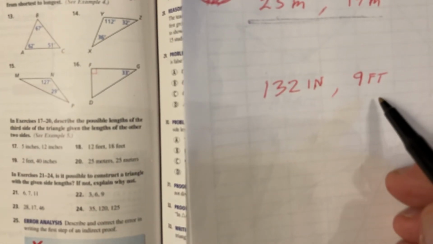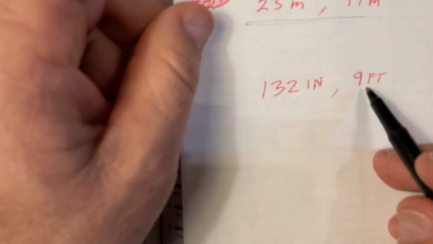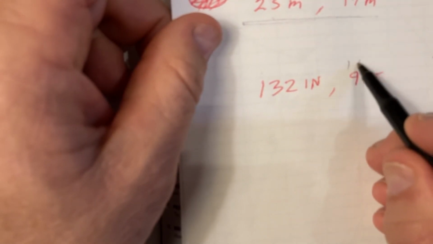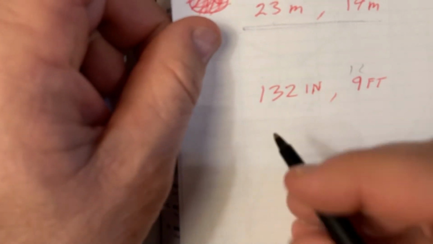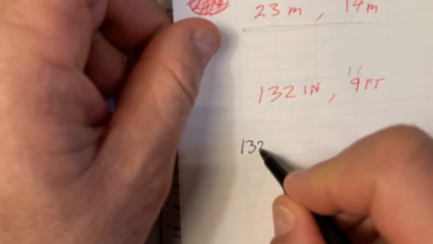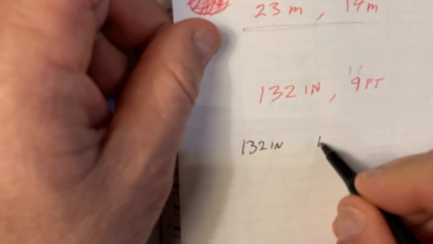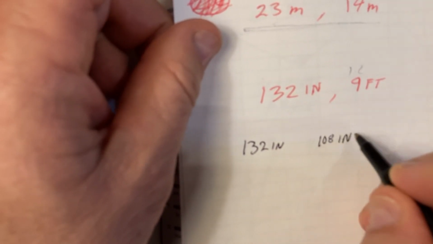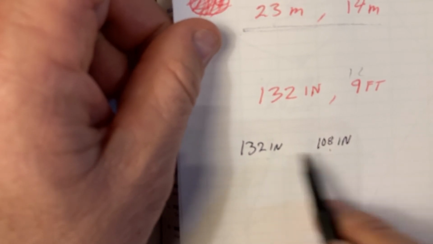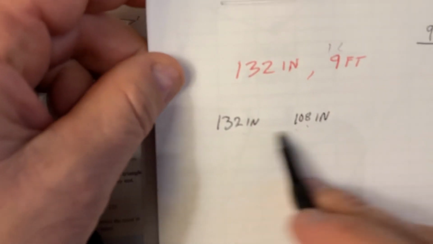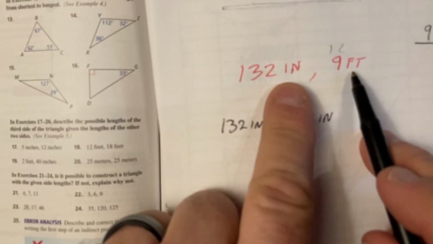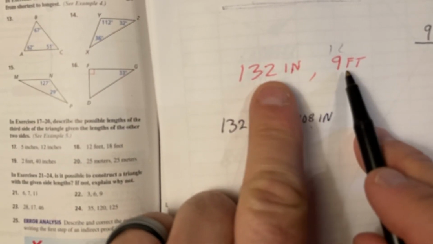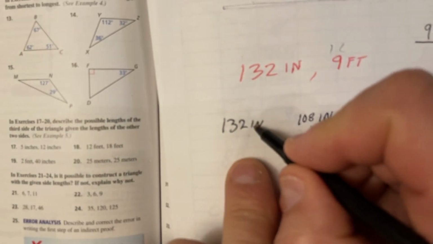Okay. 12 inches per foot, 9 times 12. 9 times 12 is 108. So 132 inches, and that's 108 inches. Now that they're in the same units, it's easy to compare these two. If you left it like this, it's easy to make a mistake. So make sure you have the same units.